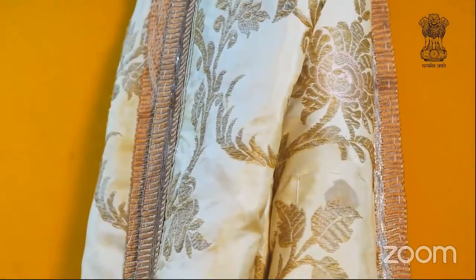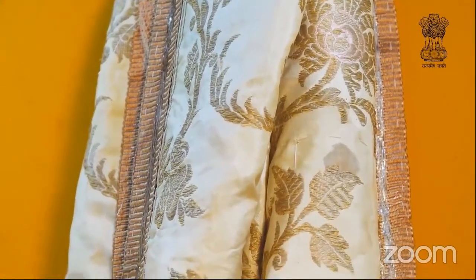And see the details of embroidery work in the textile.